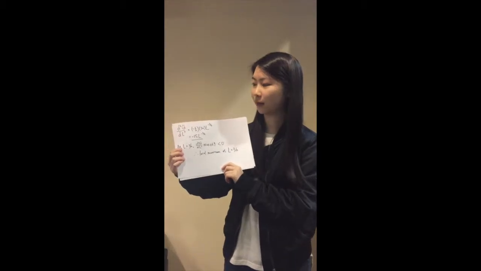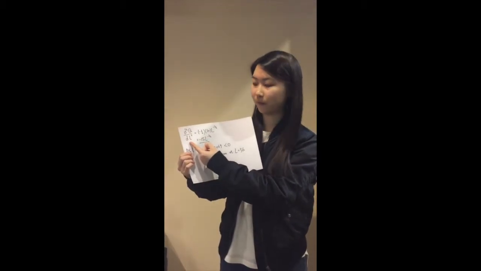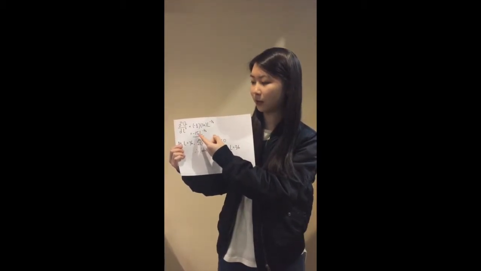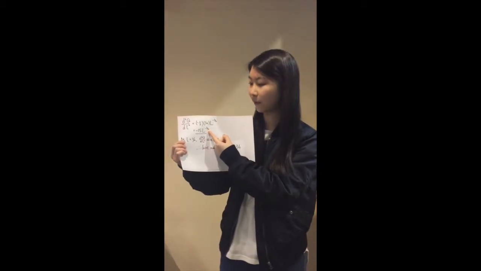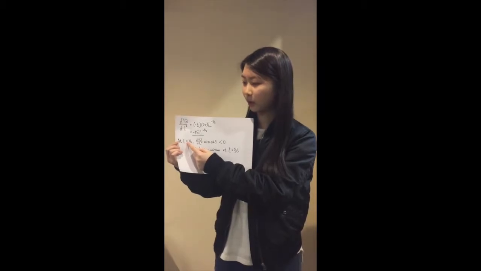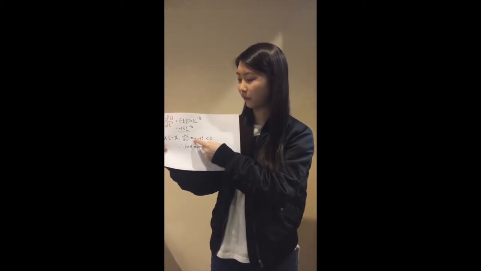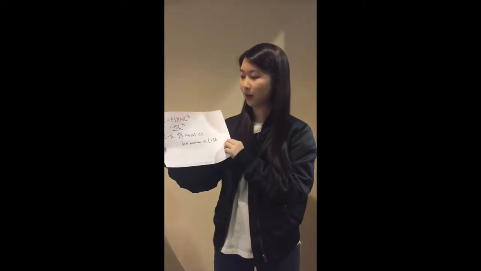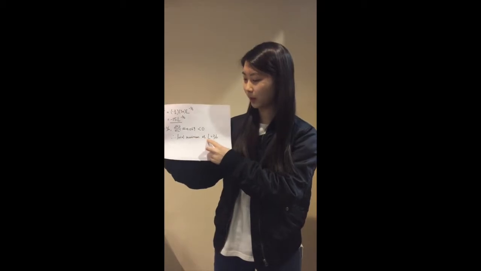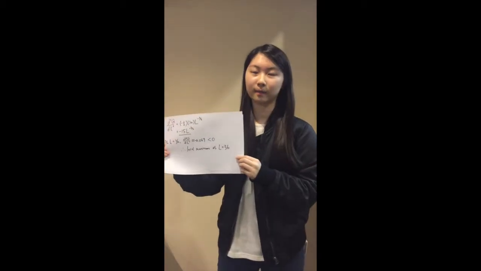Next, we can find the second derivative, and we have the answer of minus 15 times L to the negative 3/2. And at L equals 36, we know that the second derivative is less than 0. So we can say that the local maximum is at L equals 36.